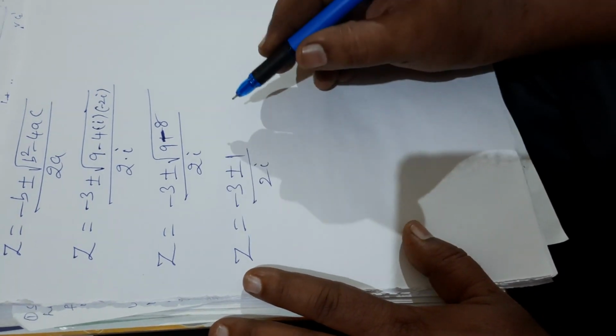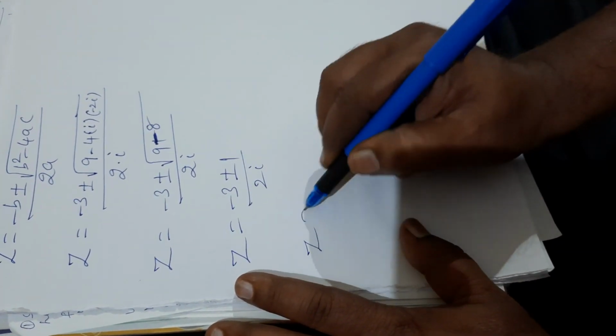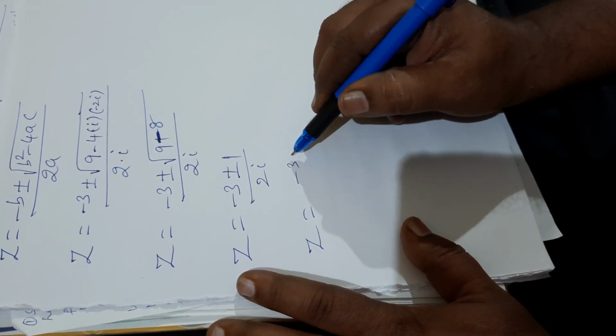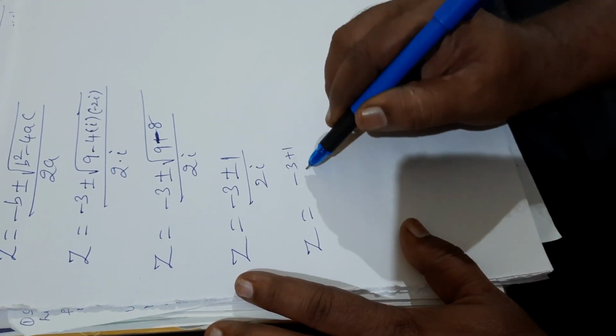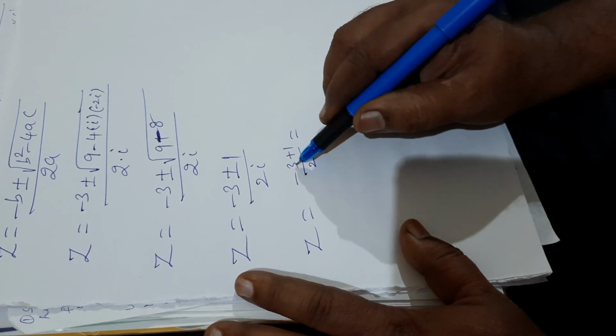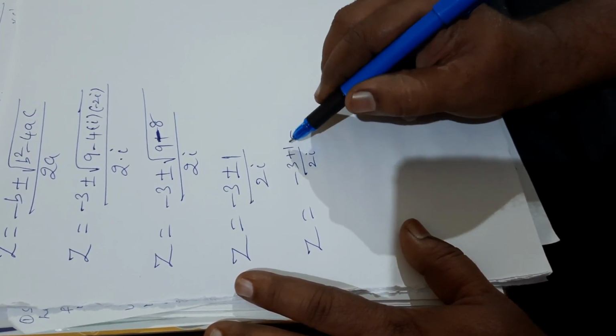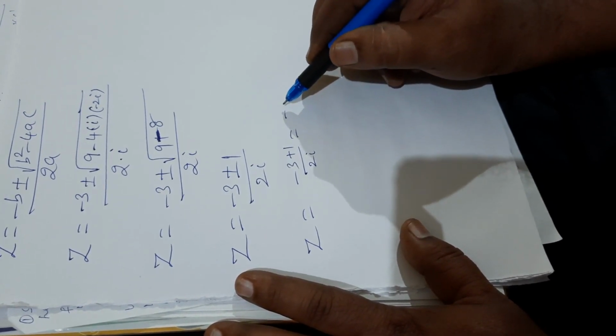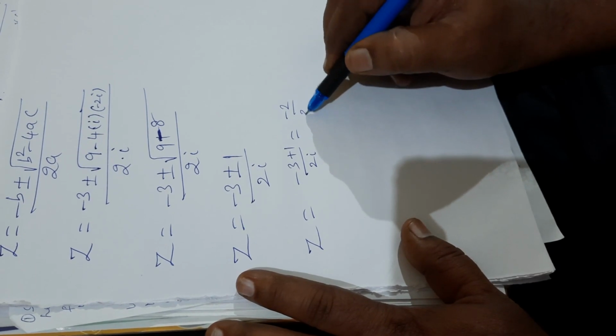Further, z equals minus 3 plus 1 divided by 2i, equals, right? Minus 3 plus 1 is minus 2, right?